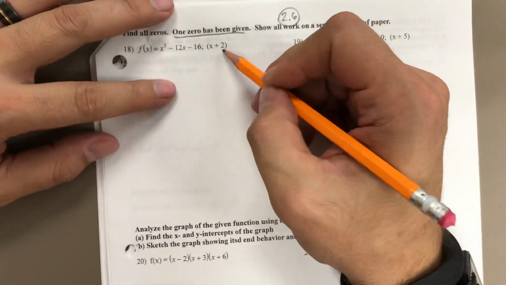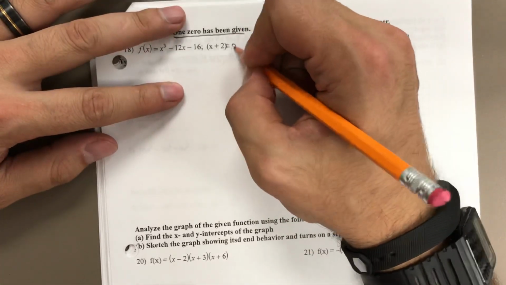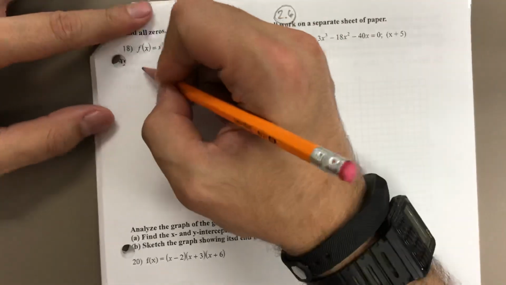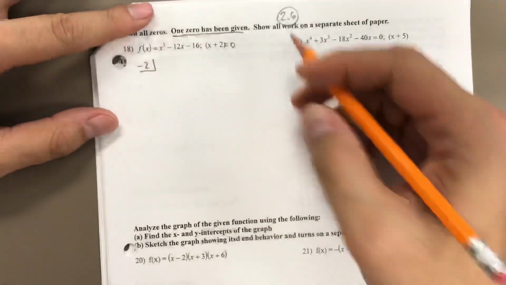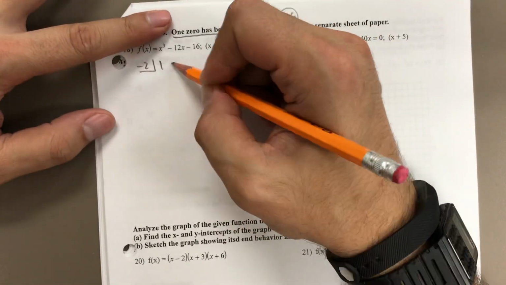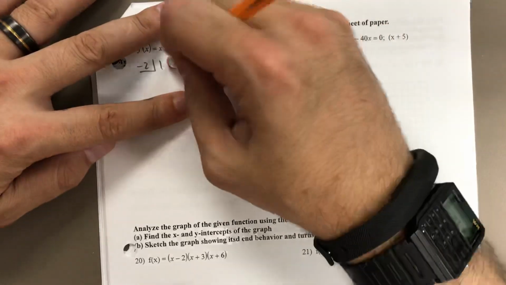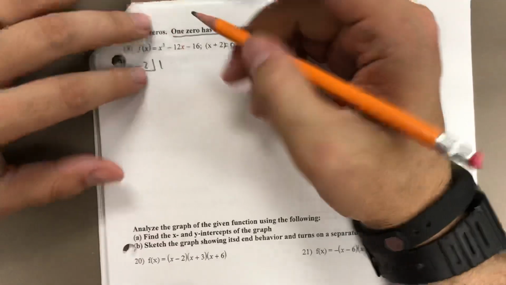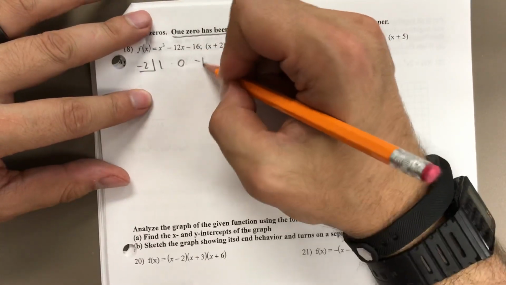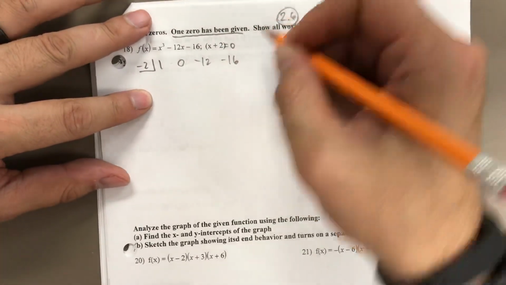So since we already know this factor of x plus 2, we set it equal to 0. And that means that negative 2 is the number that's going to go in the corner. All right, so then we put 1x to the third, negative 12x. Wait a minute, we're missing an x squared, aren't we? So we better put a placeholder there. So we have 0x squared and then negative 12x to the first, negative 16 for our constant.